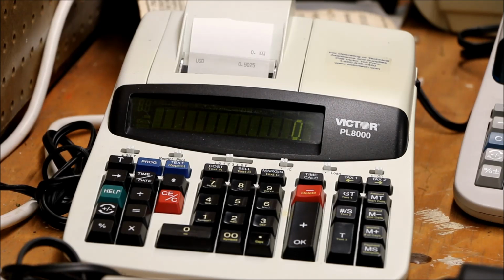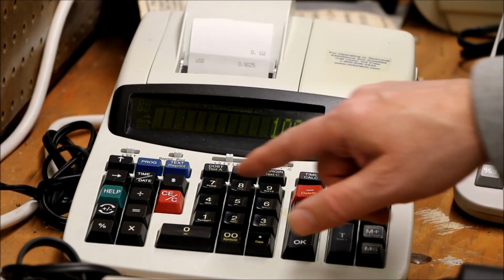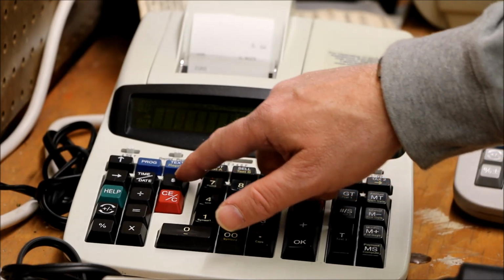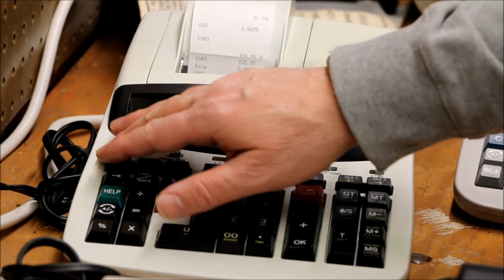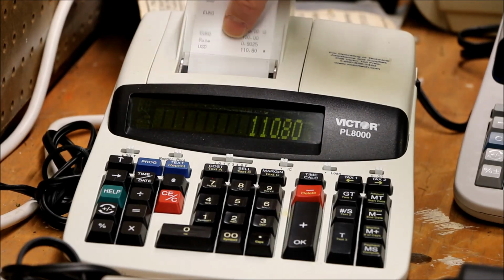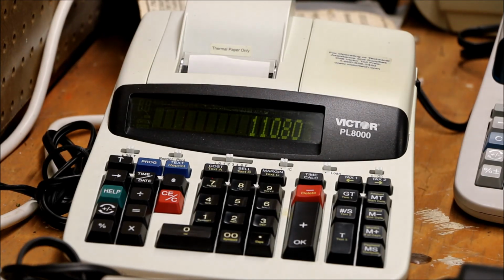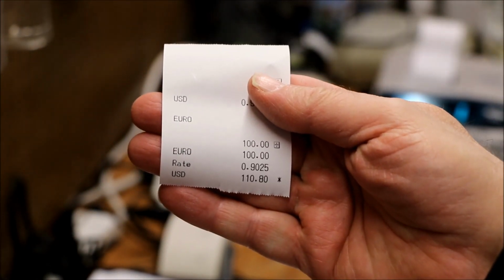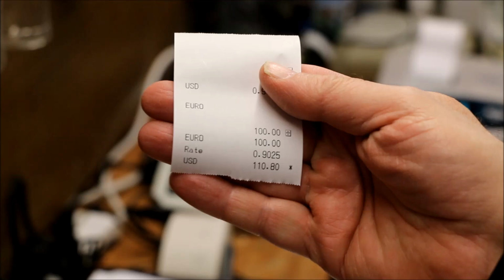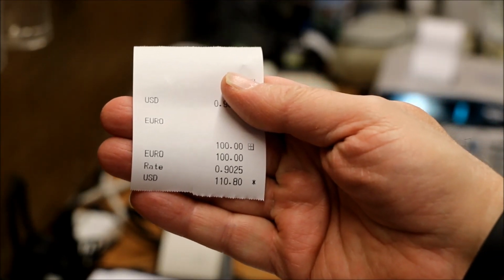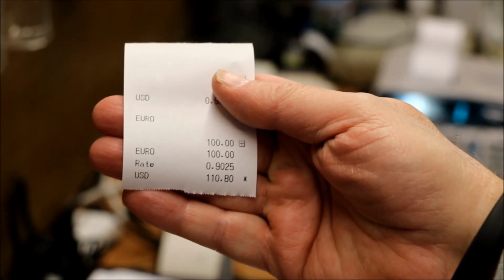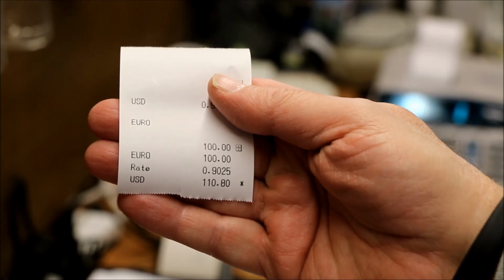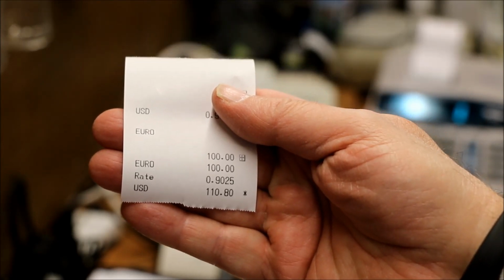Okay, to then do a conversion, if we want to convert 100 euros to dollars, we simply enter 100, and then we say divided by and the dollar key. And it does the conversion for us. And of course, the cool part, as always, with this Victor is it prints out this nice printout. It says it's 100 euros. The rate is 0.9025, and that converts to $110.80.